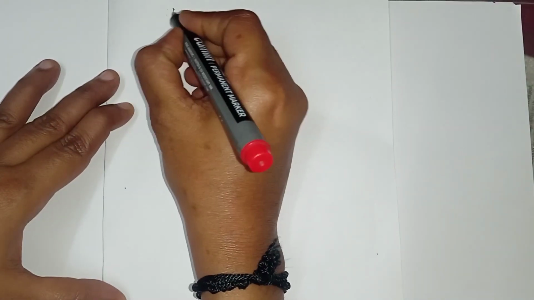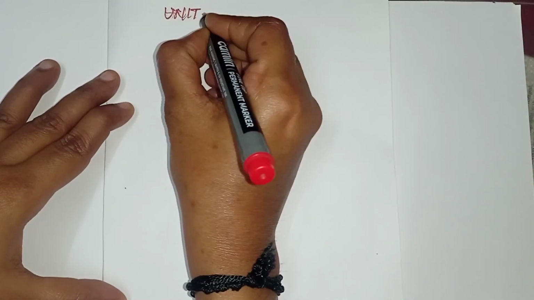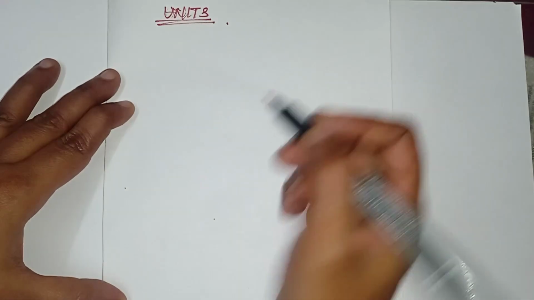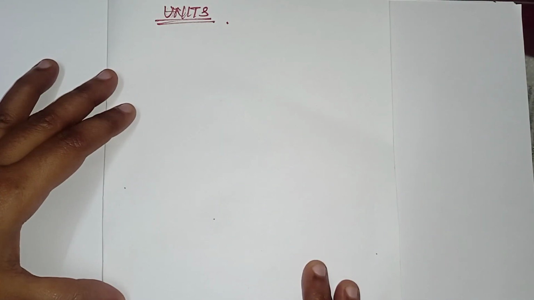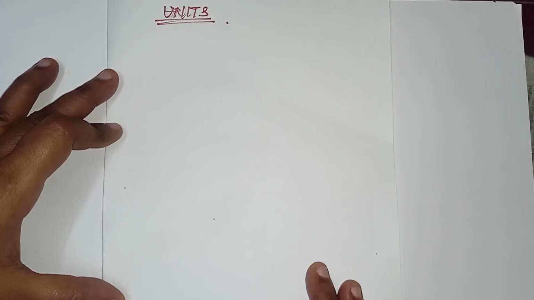So today we'll see the basics of units that will be asked in competitive exams. Under units, we'll see the conversions that we need, the data of conversion that we need in order to solve the questions that are given in exams.